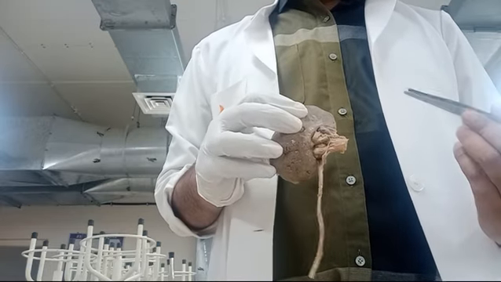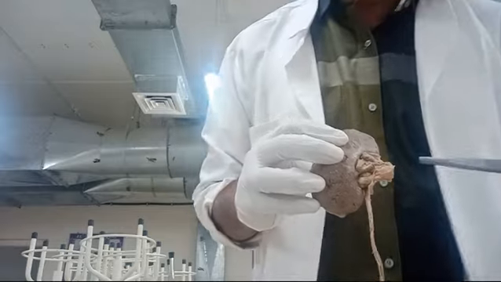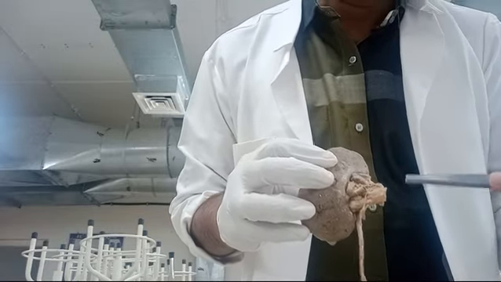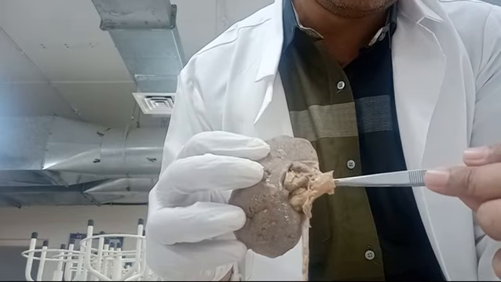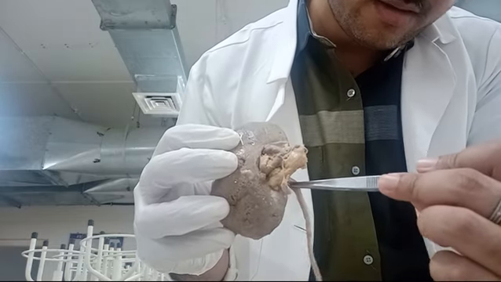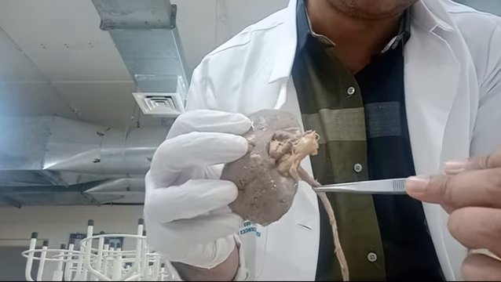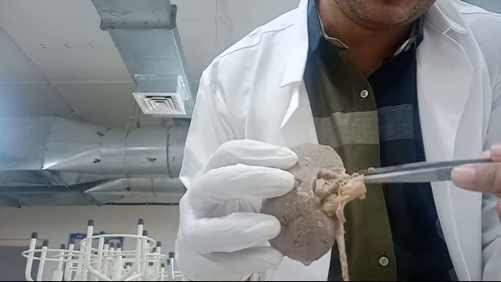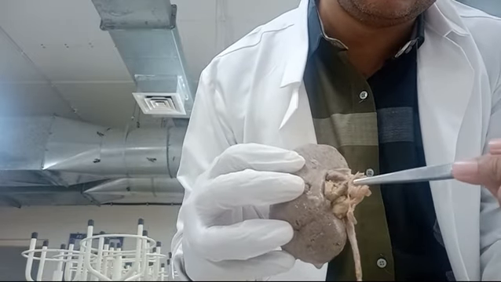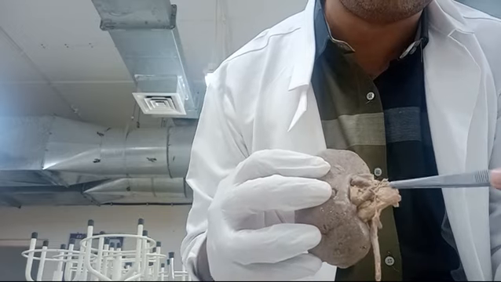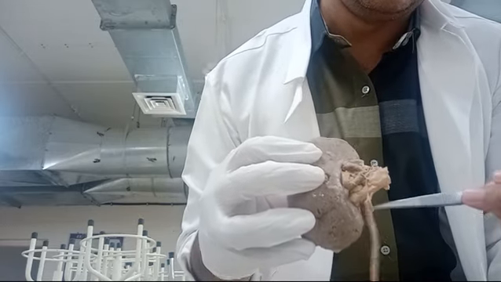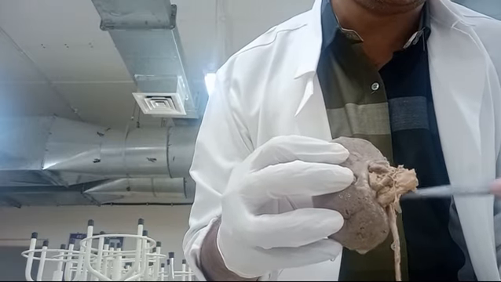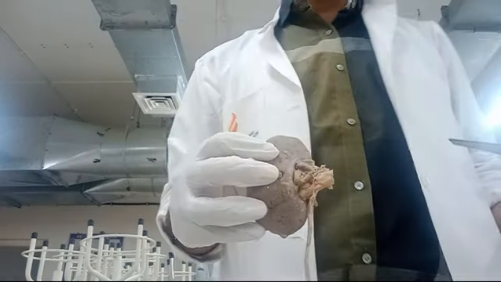The main important structure which will help us to determine the side is the structures in the hilum. As you see here, anteriorly renal vein, then next to that renal artery, then most behind ureter. So renal vein, renal artery and ureter, these are the three important structures which are arranged from anterior to posterior in that particular order: vein, artery and ureter. So these three are the structures which will help us to determine the side.